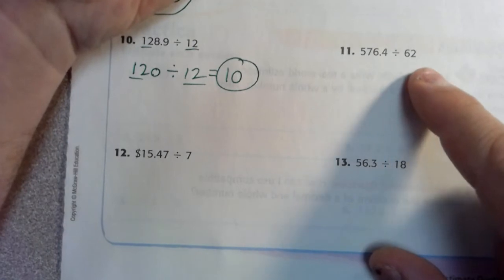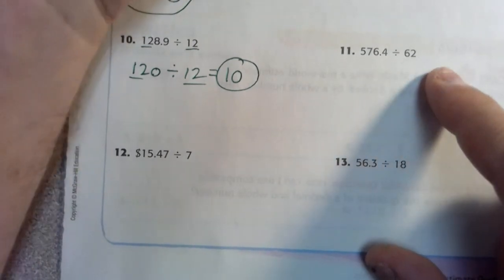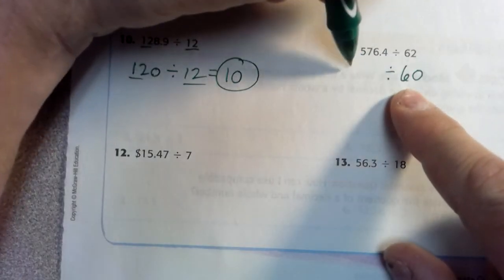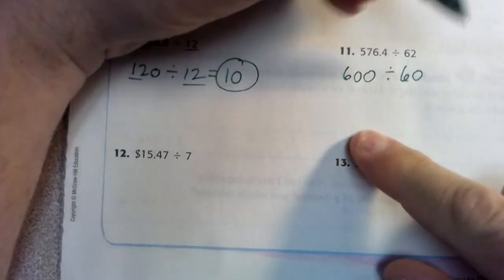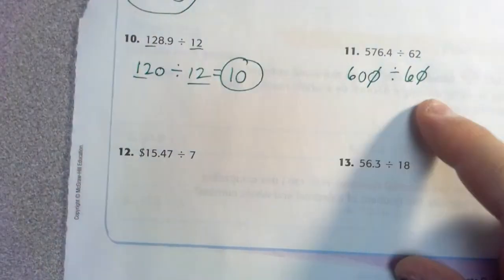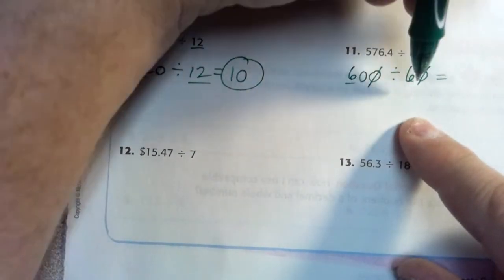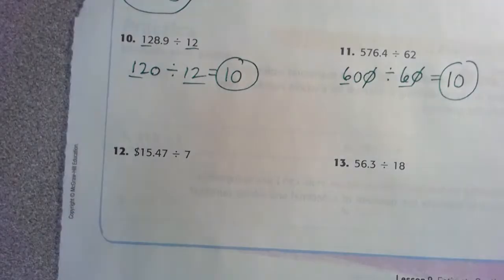576.4 divided by 62, or 576 and 4/10 divided by 62. Again, I'm going to change this to a 60. I'm going to use compatible numbers here because I know 6 doesn't go into these, but it will go into 600. All right. So if we cross out these zeros, one on each side, it leaves us with 60 divided by 6. 6 goes into 6 one time, and there's 1 0 left over, so 10 would be our answer. That's an estimate.